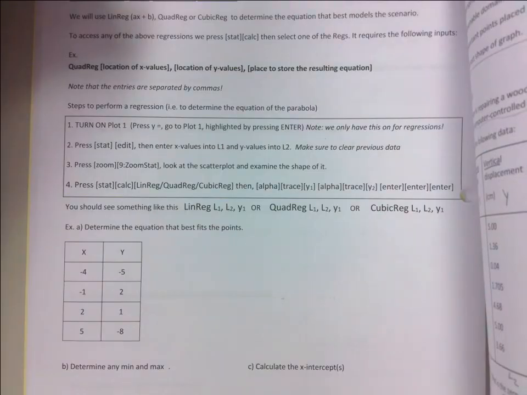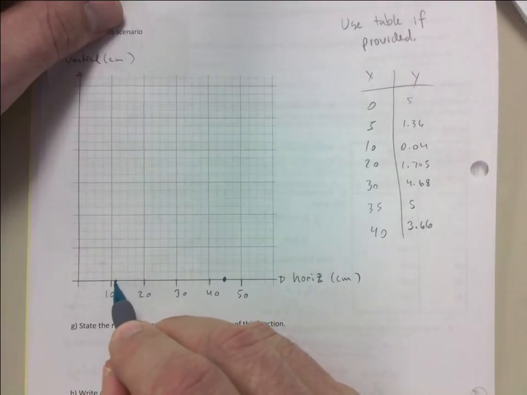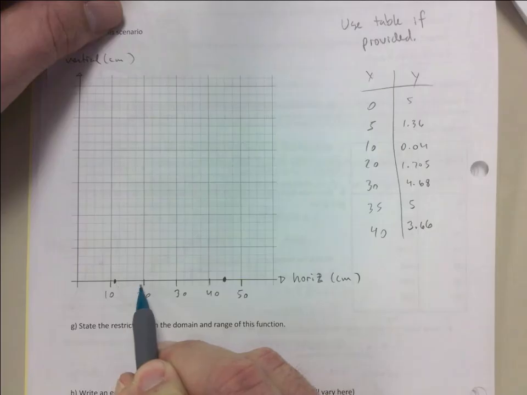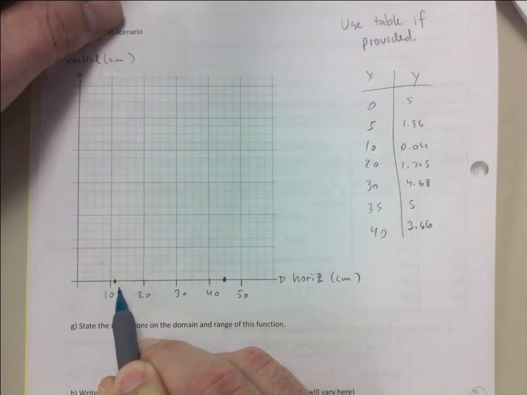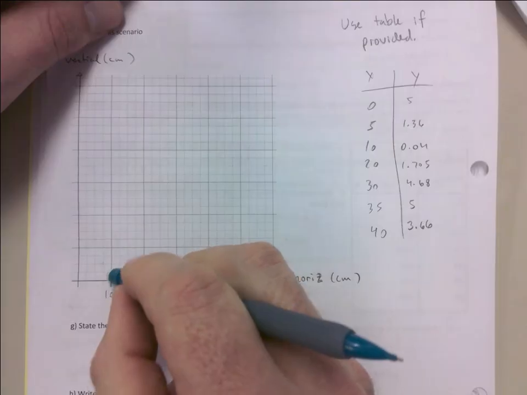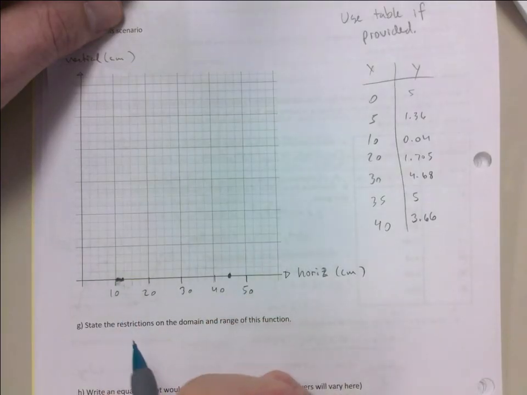Then there's 10.8 and 11.62. 10.8 is right about there. This would be 12, 14, 16, 12 and a half, 15 is right here. It's 12 and a half. So I need to move this over just a little bit. There and there. They're very close together, those two.